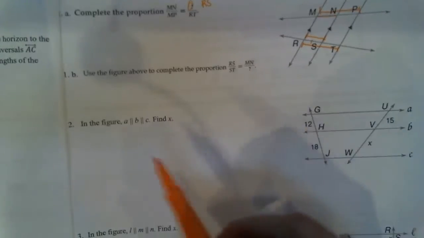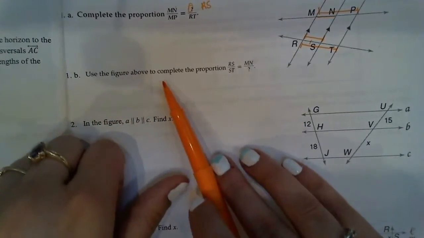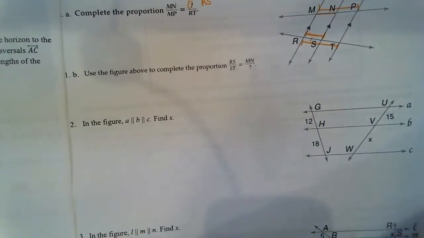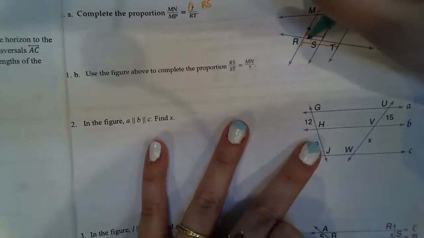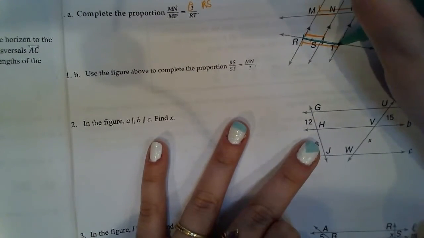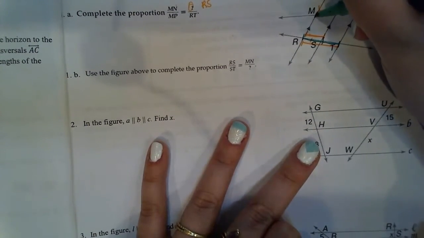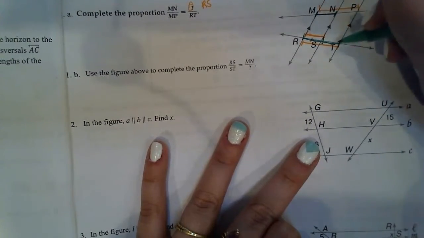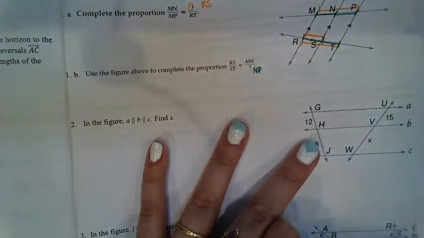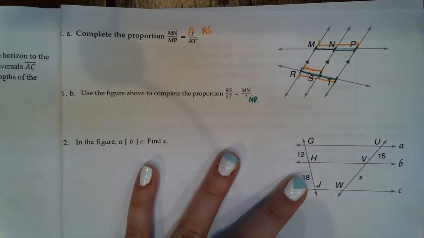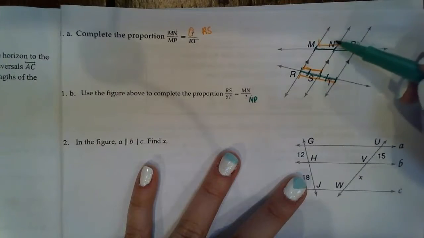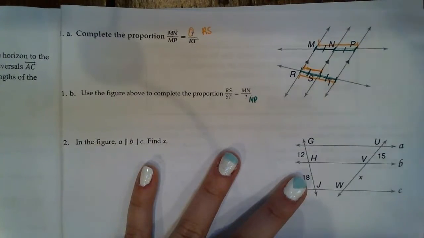Okay? This one. Use the figure above to complete the proportion. RS, use a different color. I'll use green. RS over ST. MN over what? NP. Oops, there you go. So we have the RS over ST. MN over, that'd be this one, NP.